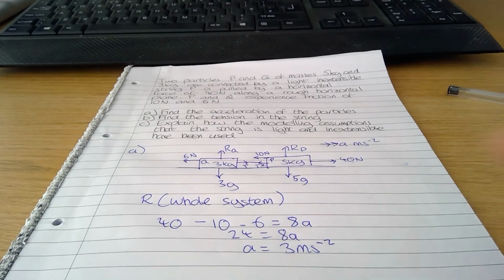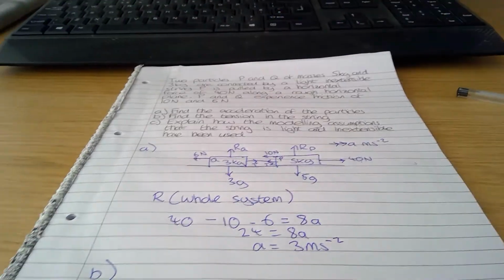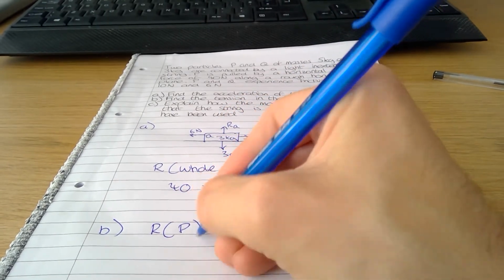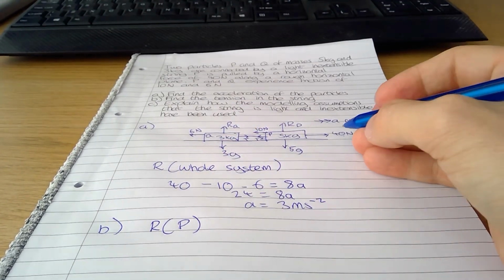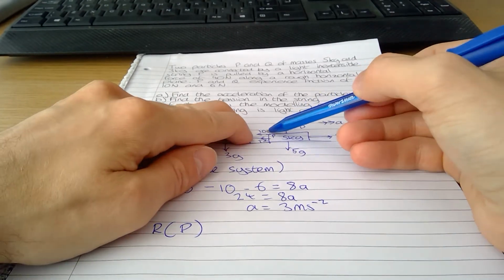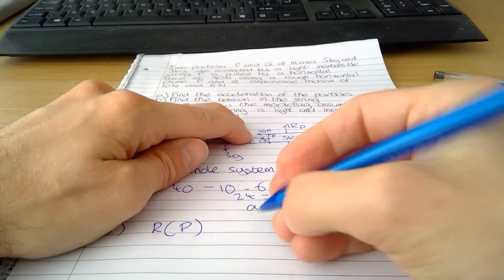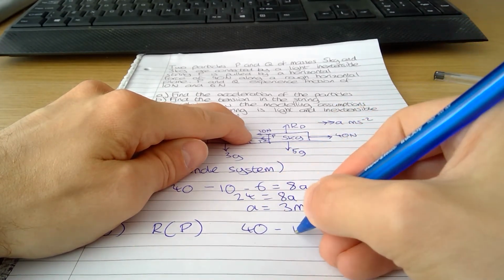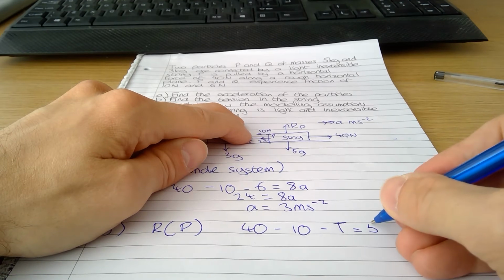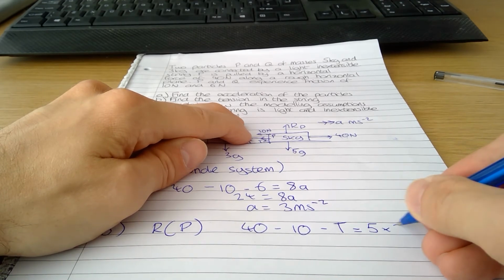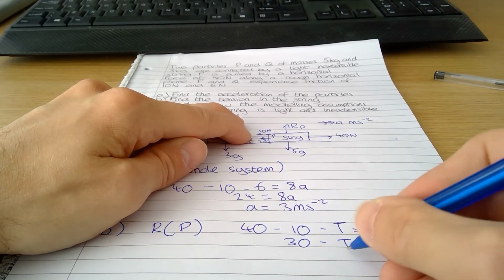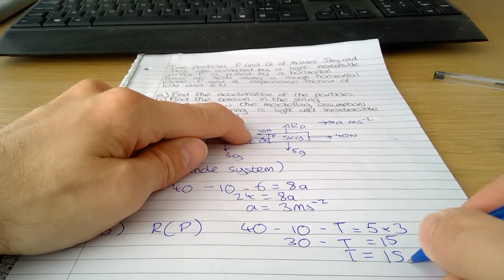And again, to get tension, we want to resolve on a particle individually. So if we just resolve on P for the sake of argument, so if we just look at P, the forces we've got are 40 newtons, and we've got 10 and the tension pulling against us. And that's equal to the mass of P, which is 5, times its acceleration, which is 3. So really 30 take T is equal to 15, therefore T is 15 newtons.